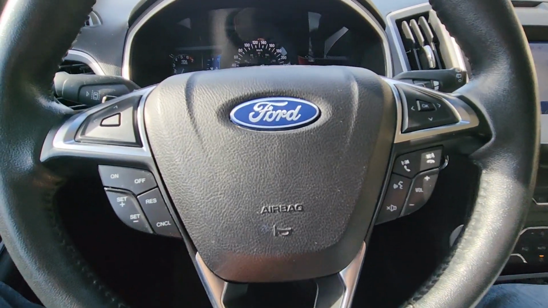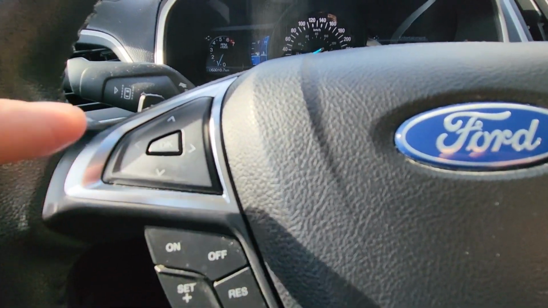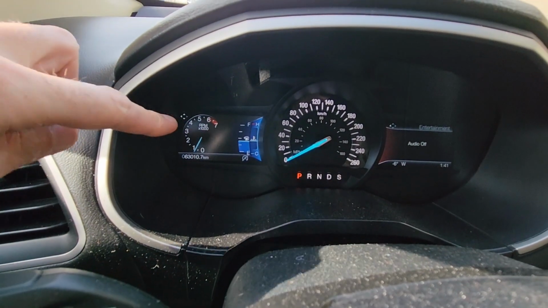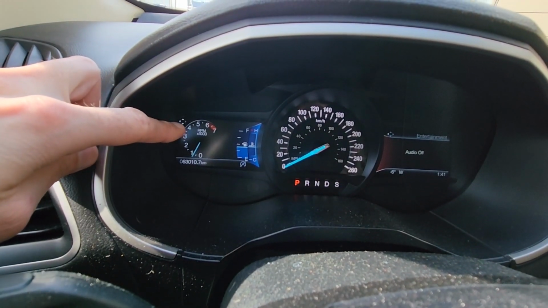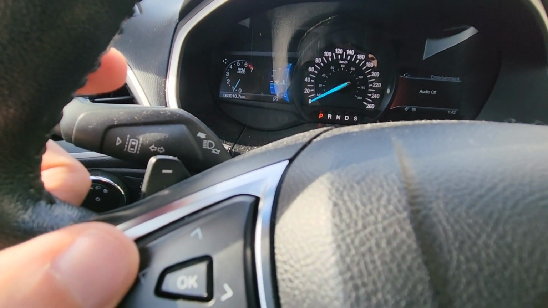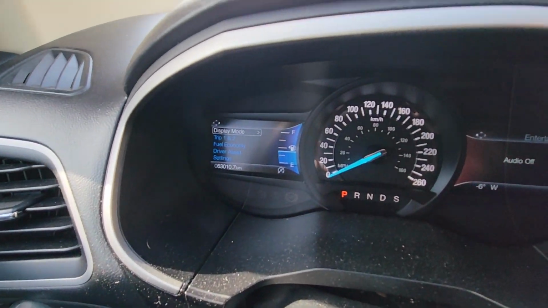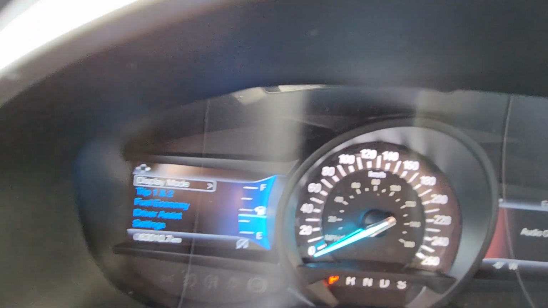Now, to access this feature, you will be using these menu buttons on the left side of the steering wheel, and you will be looking into this small menu on the left side of the instrument cluster. Now, first press the left menu button to access the main menu. I will zoom this in a bit.